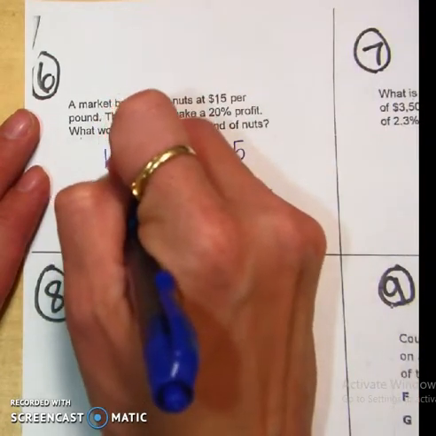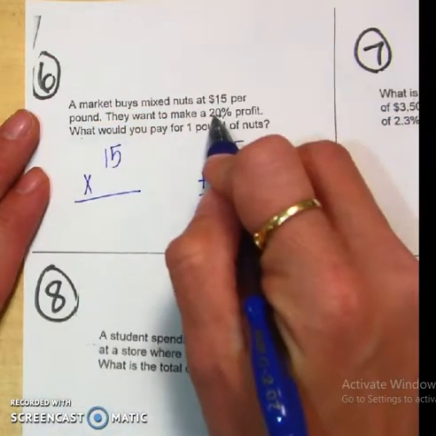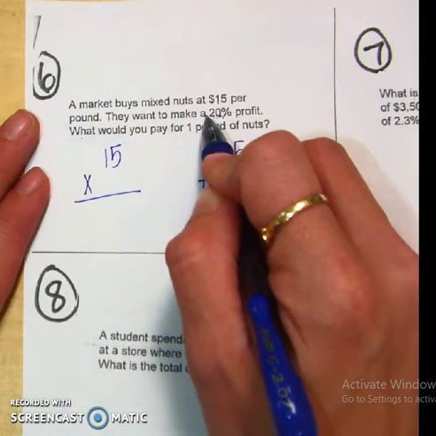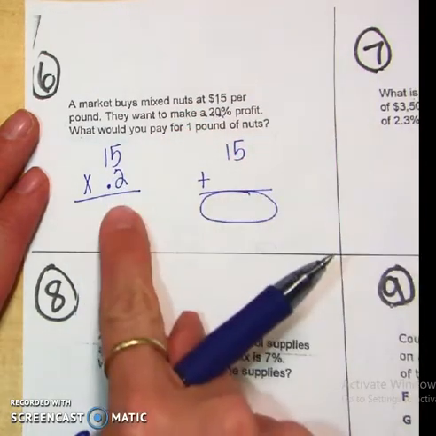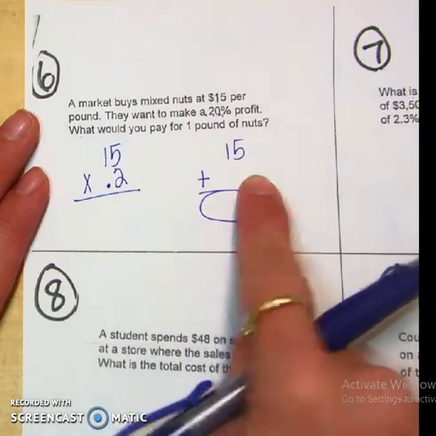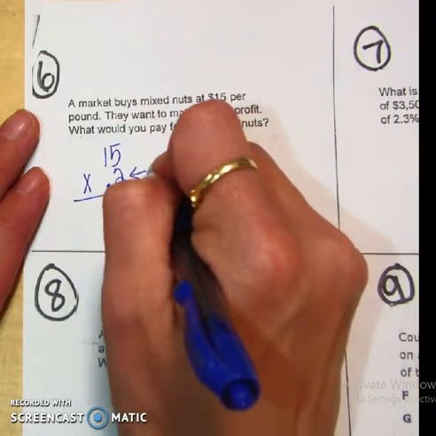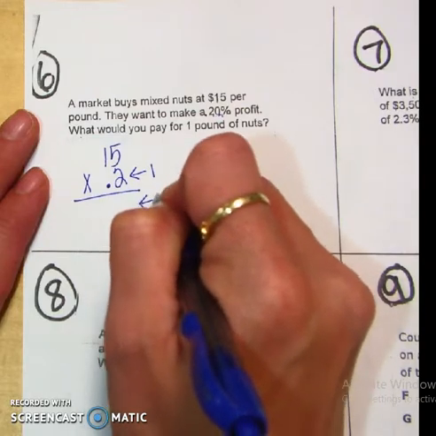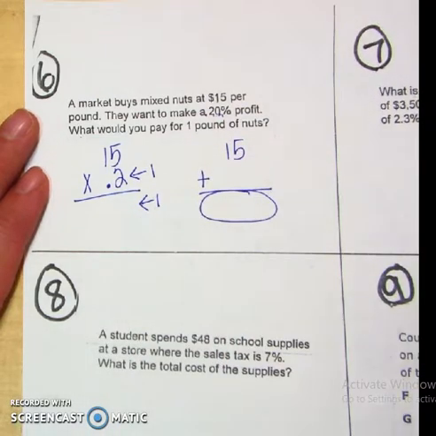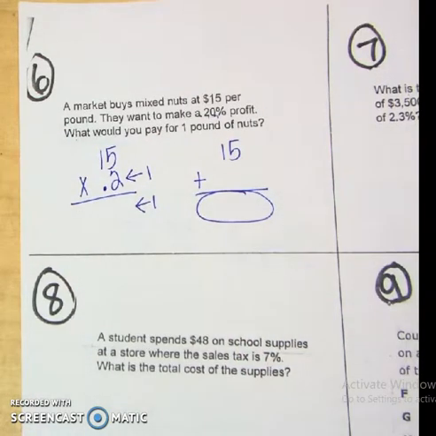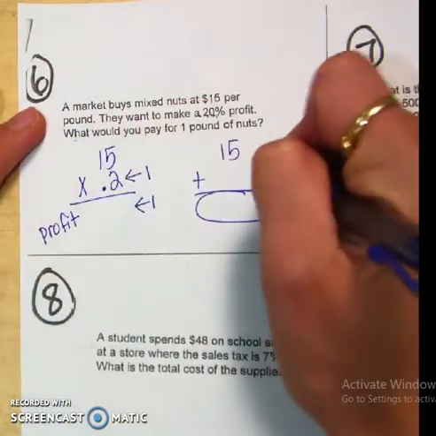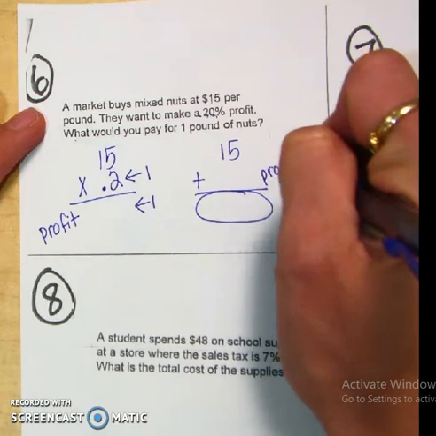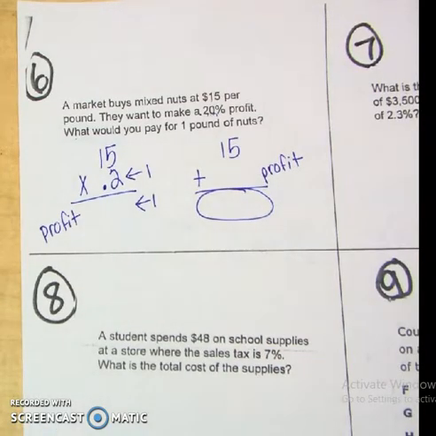So I'm going to find 20%, which means I'm going to change this to a decimal and multiply, which if it's 0.20, you could just do 0.2. Okay, after you get this answer, add it to the $15. Don't forget your decimal point. So after you multiply, you got one number to the right of the decimal point. And then when you finish, add it to $15 to get how much you would pay. This right here is the profit. So we have to add the profit to the original price that the market buys it for.